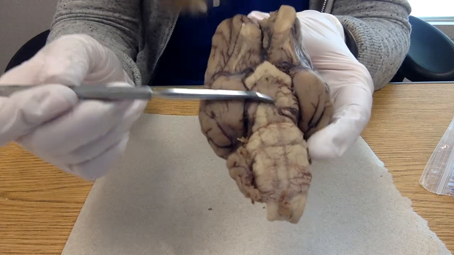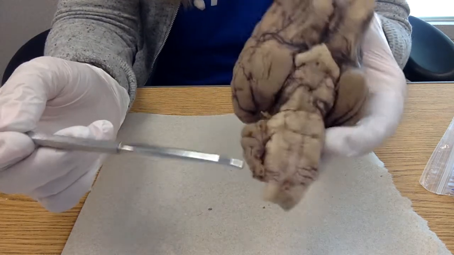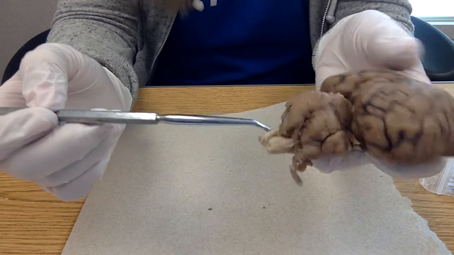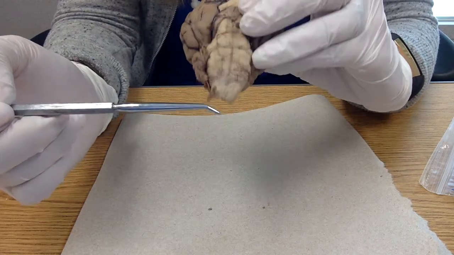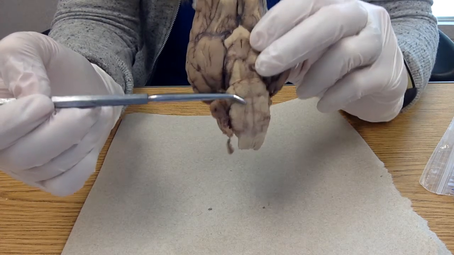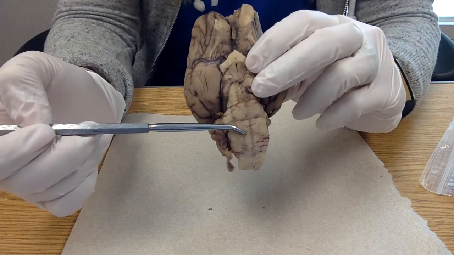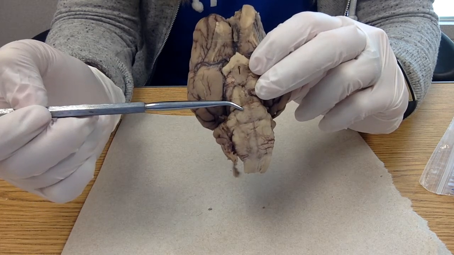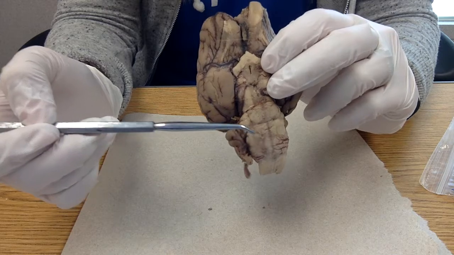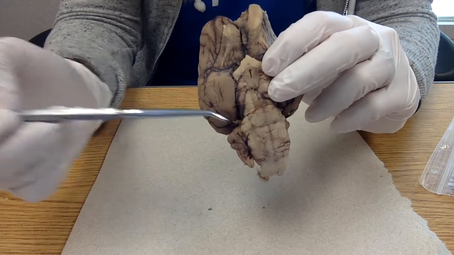The last thing that you have to know are the parts of the brainstem. The brainstem is going to be this portion coming off of the cerebellum. So if we start near the bottom, this is the bottom of the brainstem. This first part is called the medulla oblongata, right here. And then right above that is the pons. So we have bottom of the brainstem, medulla oblongata, and pons.